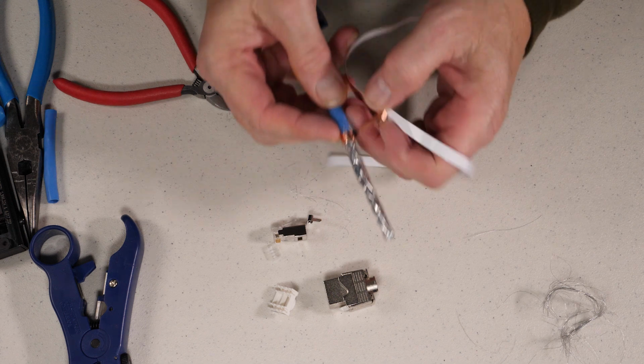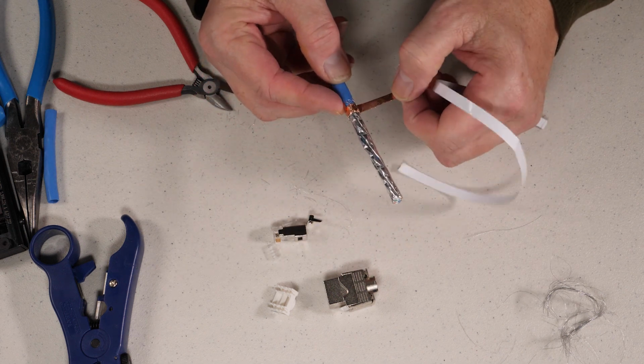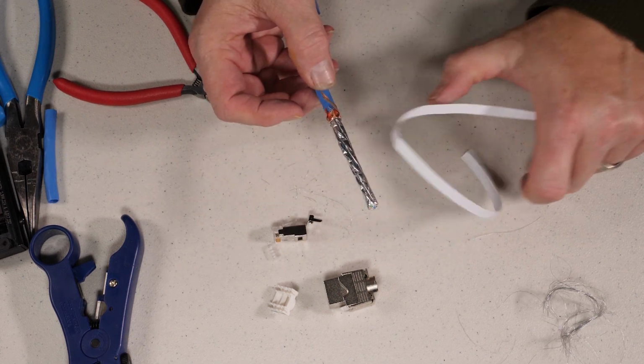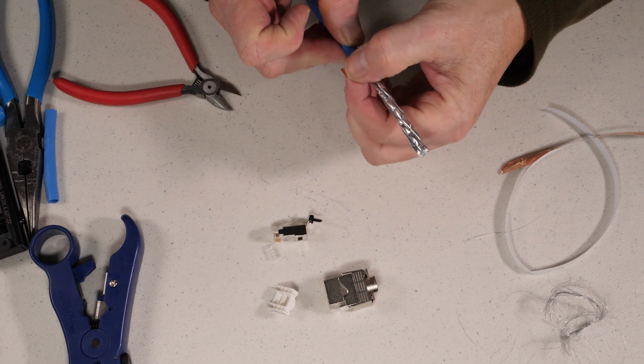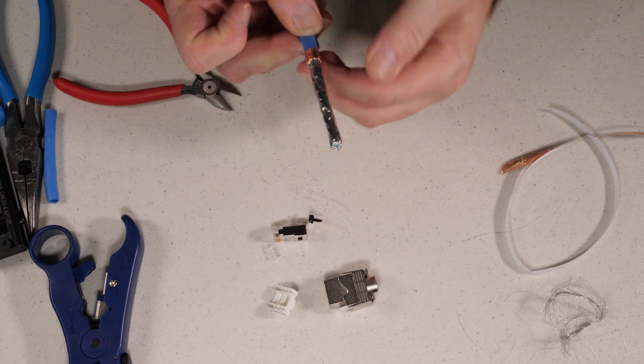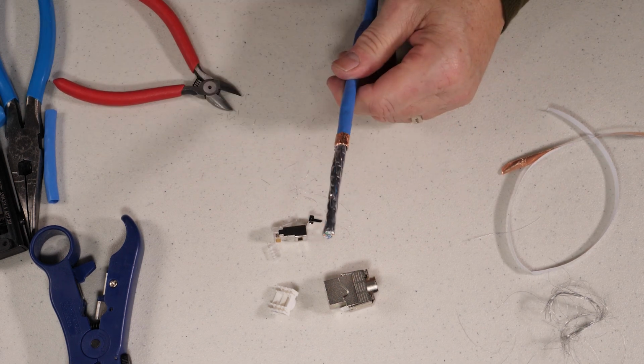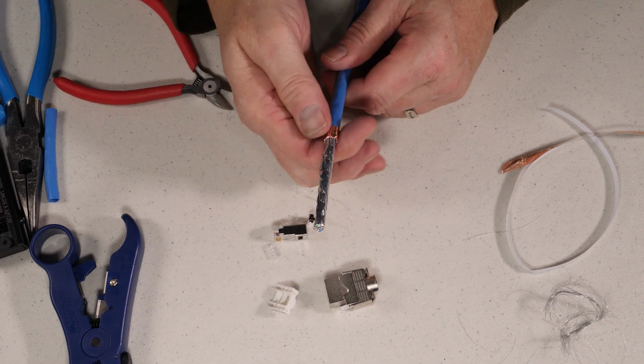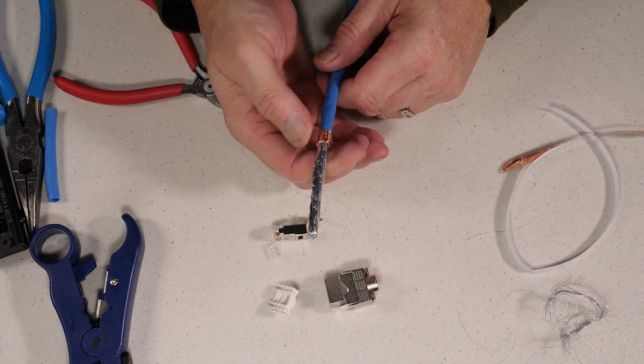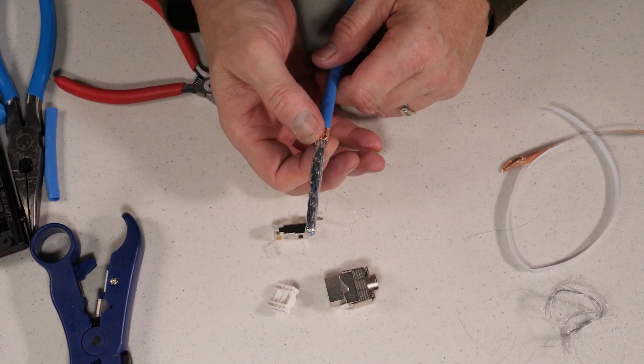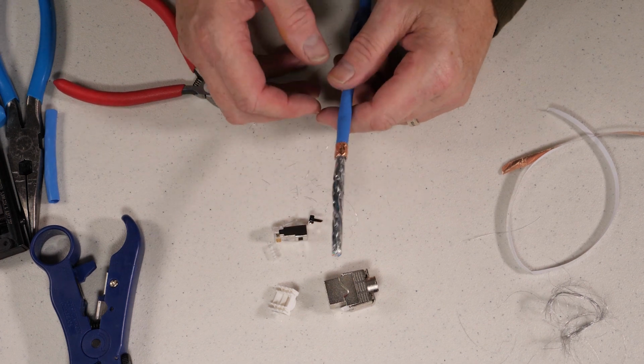Now the adhesive on this copper tape is actually conductive, so there we go. So this provides a nice tie to the shielding together, so when we clamp on the connector, it'll make better contact.